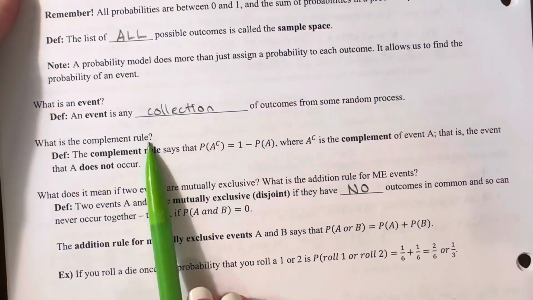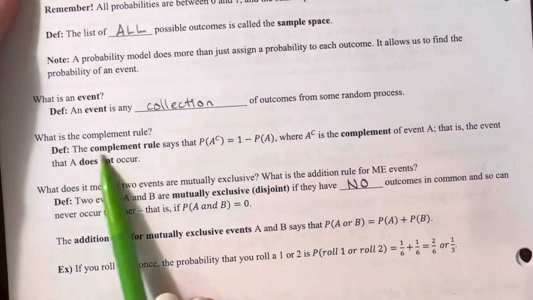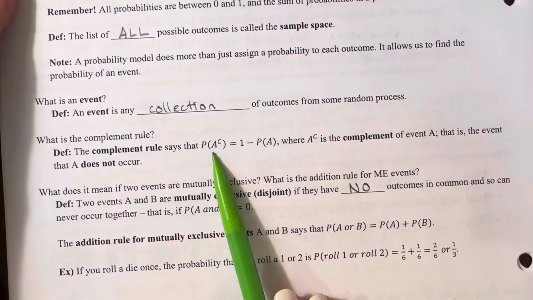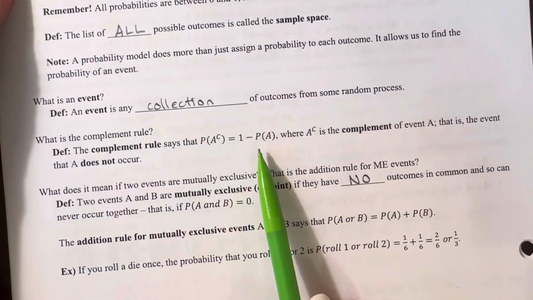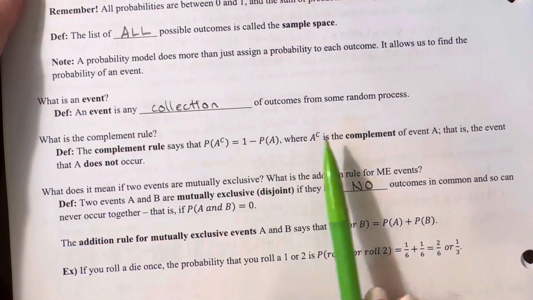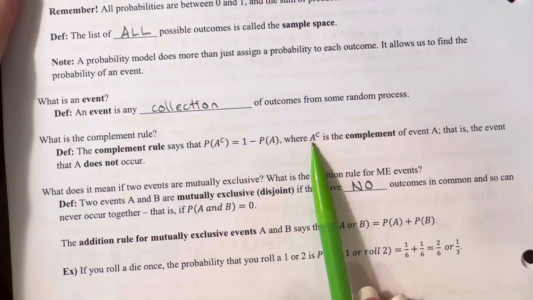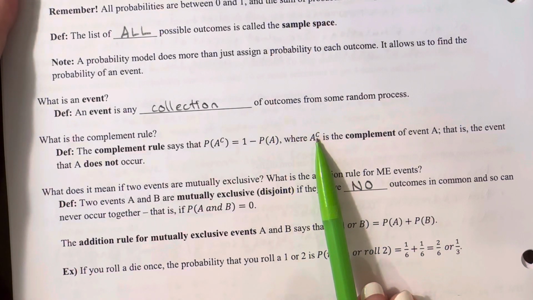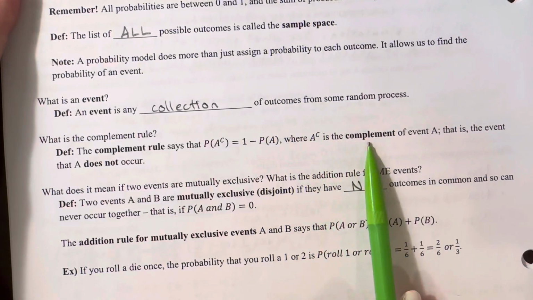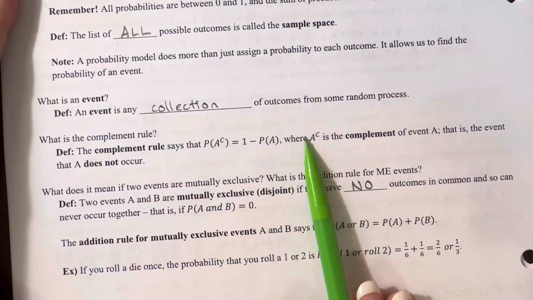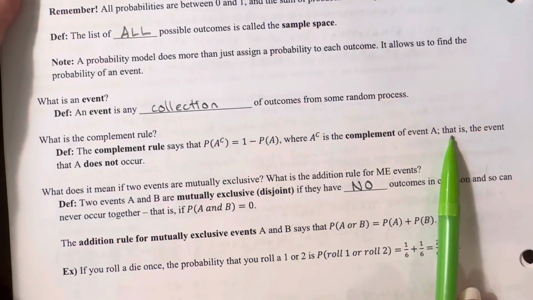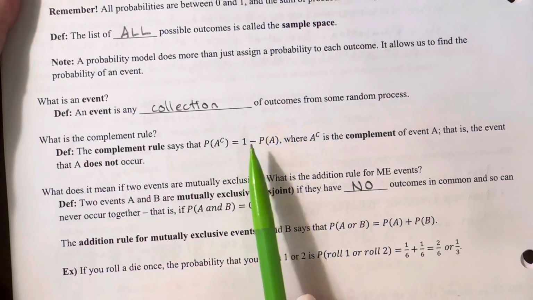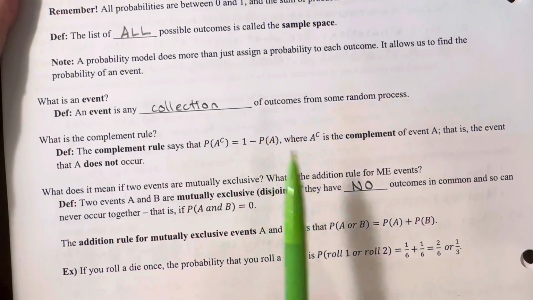Now, the complement rule. The complement rule says that the probability that A did not occur is equal to 1 minus the probability that A did occur. So not A almost looks like you have an exponent of C, A to the C, is the complement of the event A. This we state as not A. So that is the event that A does not occur. So the probability that A does not occur is equal to 1 minus the probability that A did occur.